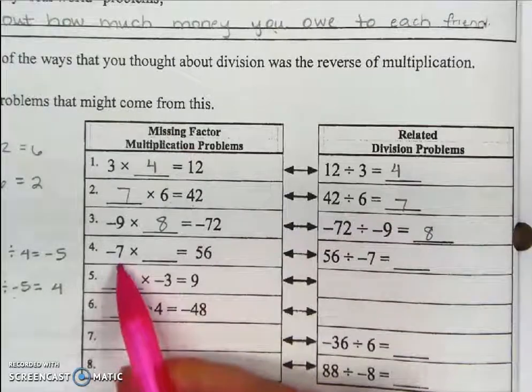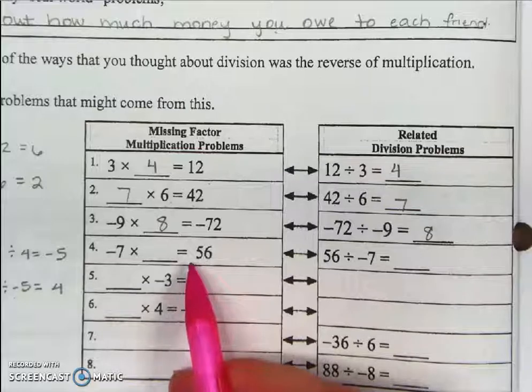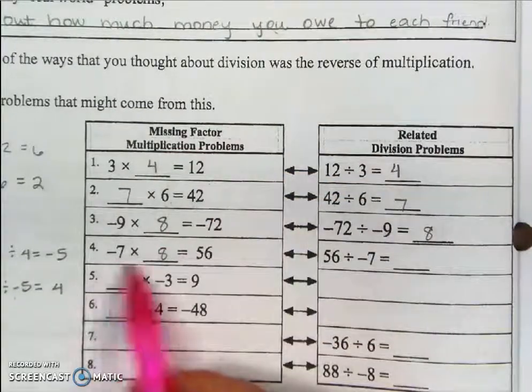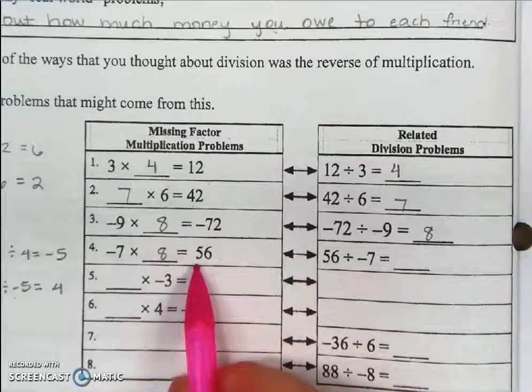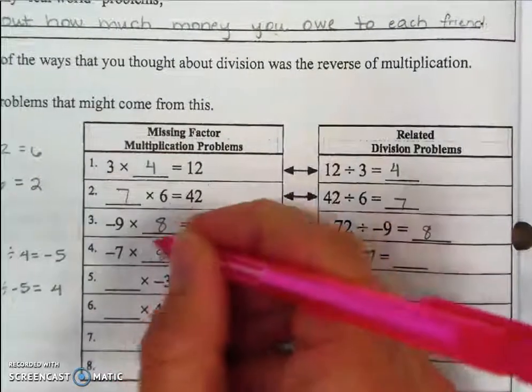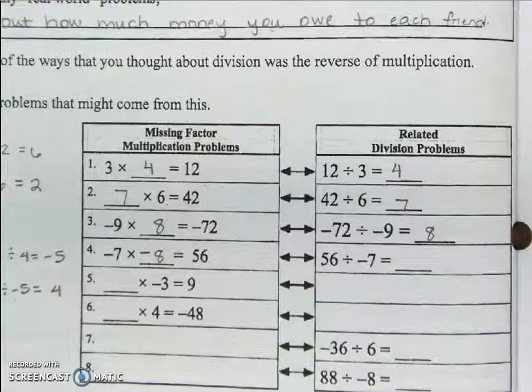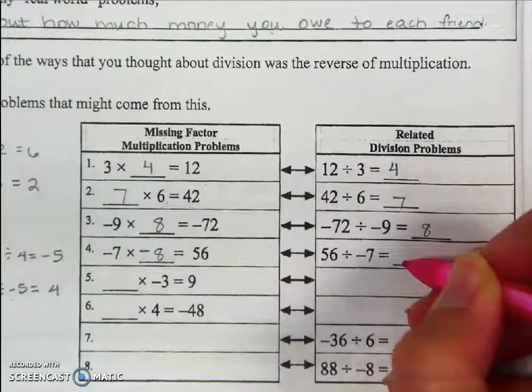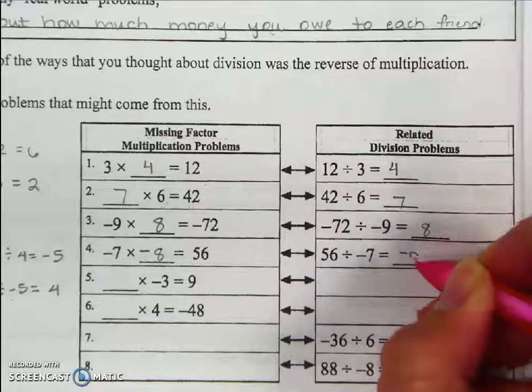How about negative 7 times something equals positive 56? Well, I know to get to 56 I needed 8. The opposite of 7 times 8, though, would have been negative 56, so we need the opposite of the opposite for that one. All right, so that means 56 divided by negative 7 gives us negative 8.